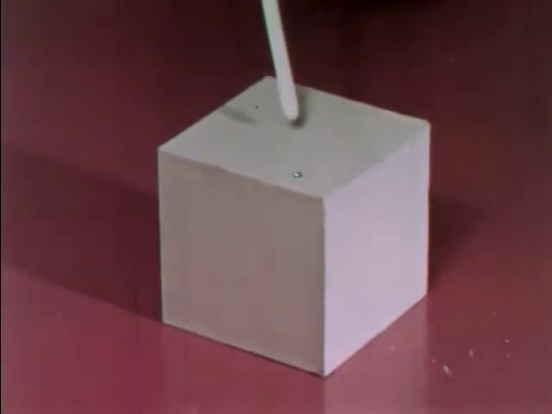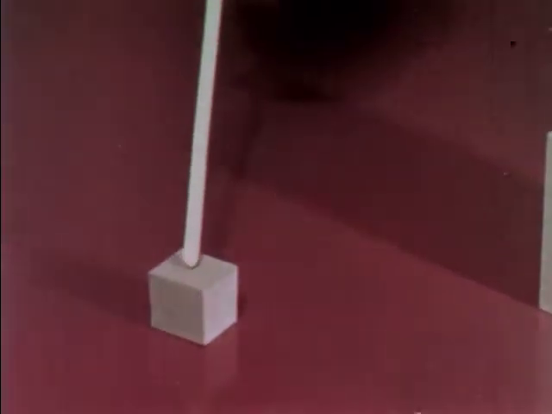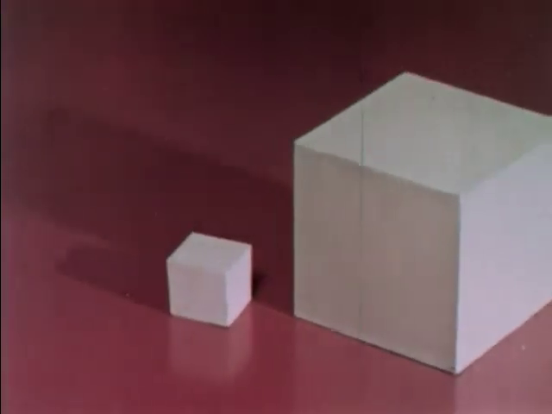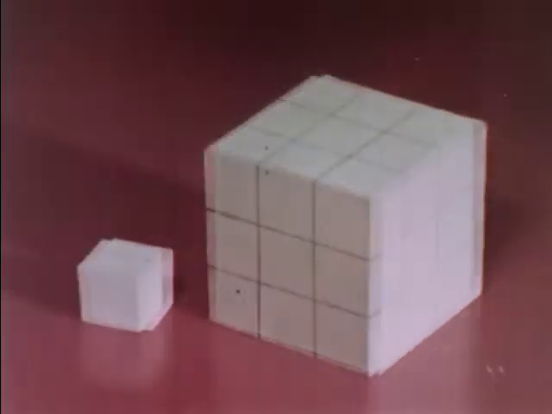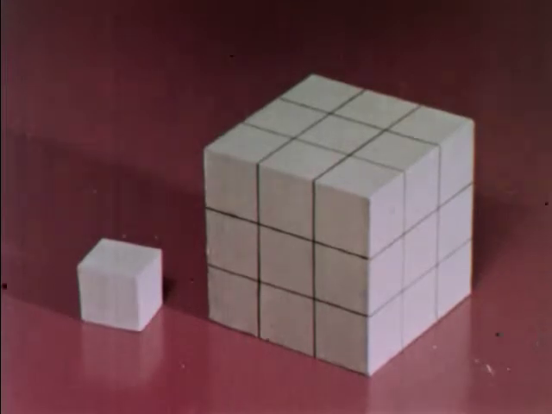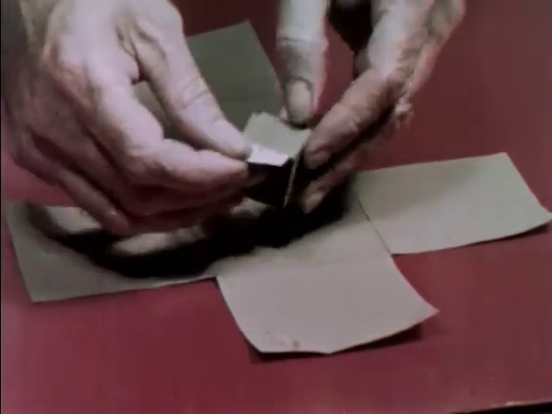This large cube is 3 inches on a side. This small cube is 1 inch on a side. 27 of the small cubes equal the size of the one large cube. By carefully removing a thin paper coating representing the cell membrane from the large cube, we can readily observe the total surface where diffusion into or out of this mass could occur.